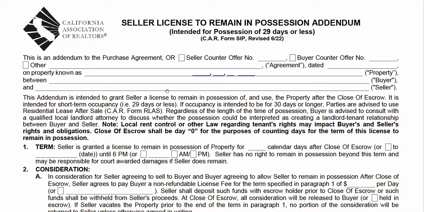And I'll give you a little pro tip on it. But we start here. Now, by default, this amends the purchase agreement. So if you didn't check any boxes, it automatically is assumed to be incorporated into the transaction. Now, that said, you do want to allude to the existence of this form on a RPA, a purchase agreement. You don't just want to include this with an offer or include this with a counter.